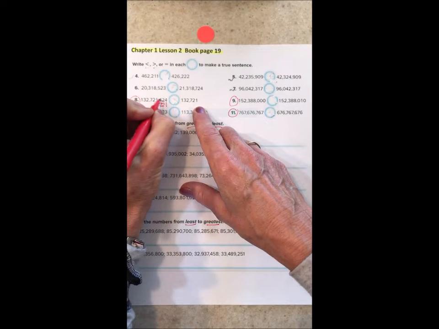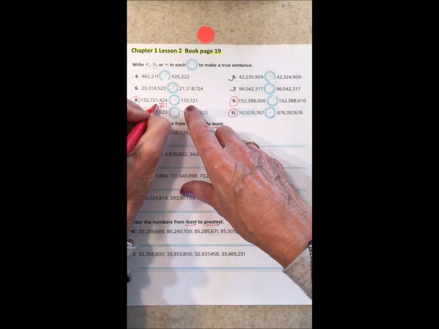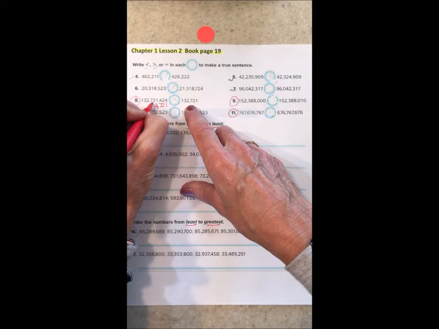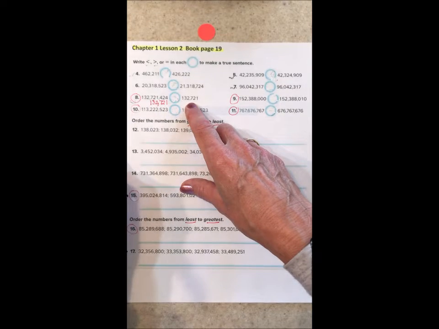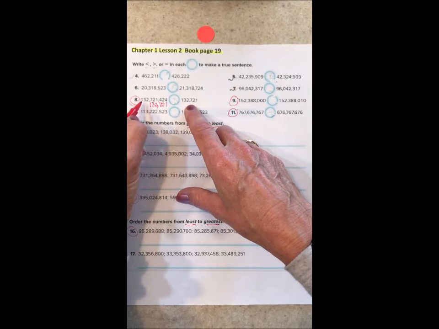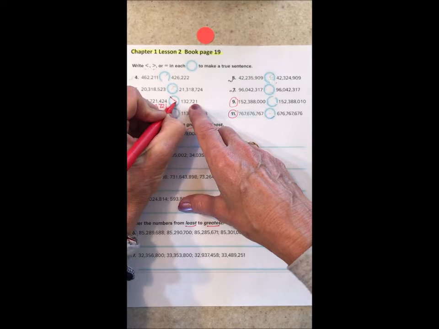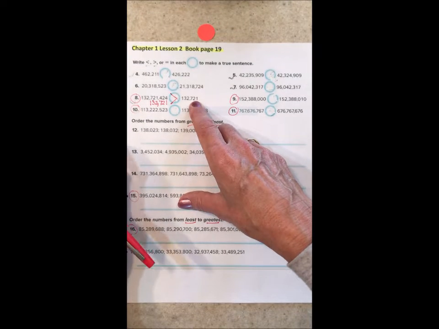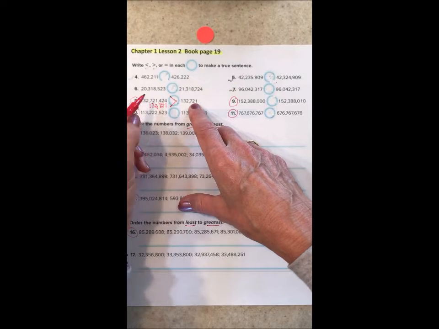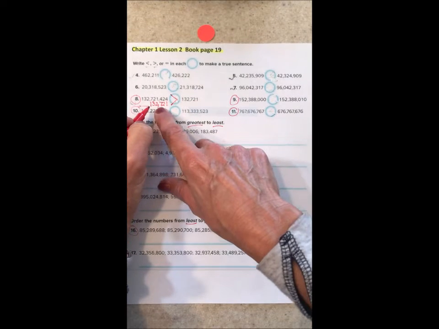So starting with the ones, I'm lining them up right underneath, and I'm just going to be sure that that number is definitely less than this number. As I line them up, I can see I don't even have anything in the millions place. This is a much greater number. Therefore, the large mouth of our symbol opens to the larger number. They don't even have millions. So this one is much smaller.